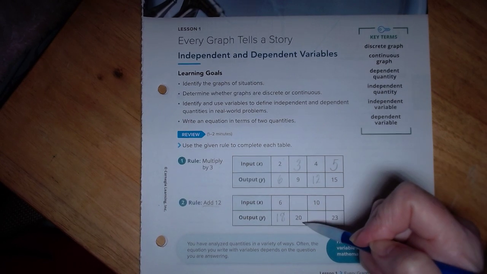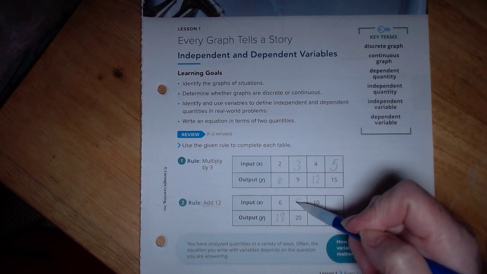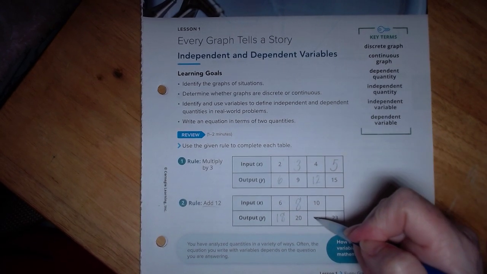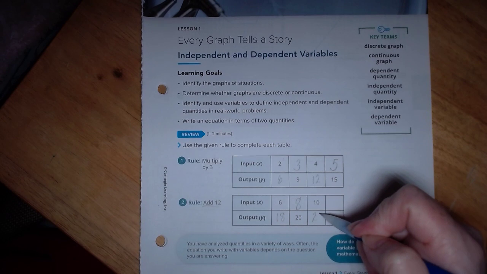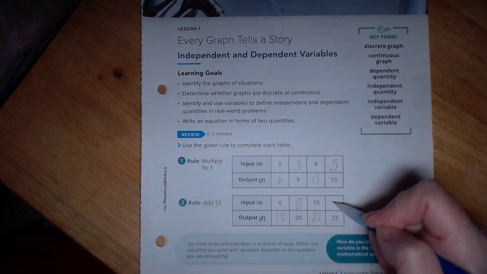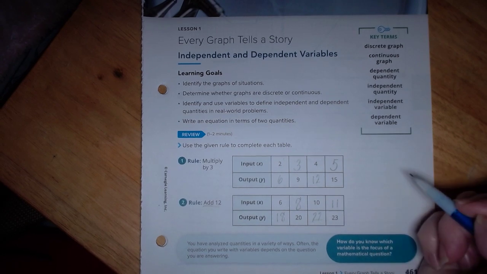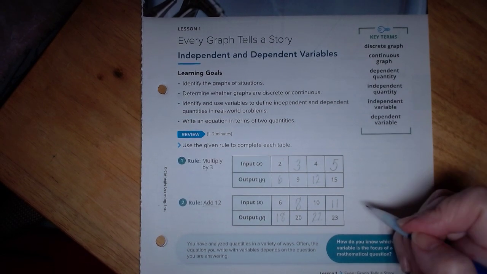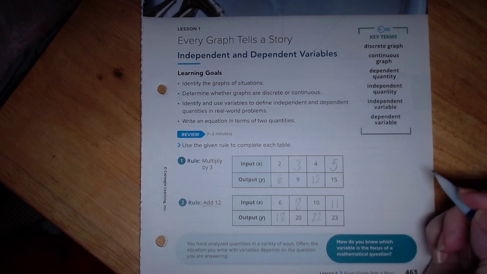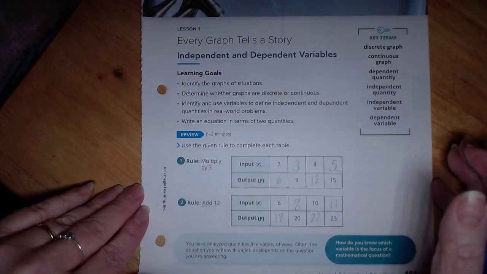Add 12 to what gives us 20? 8. 12 and 10 gives us 22. And 12 plus 11, or 11 plus 12, gives us 23. Okay, so hopefully you did well on that.